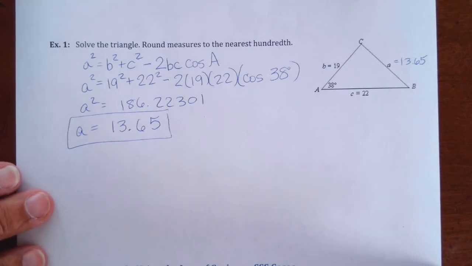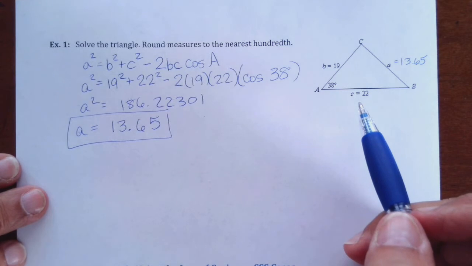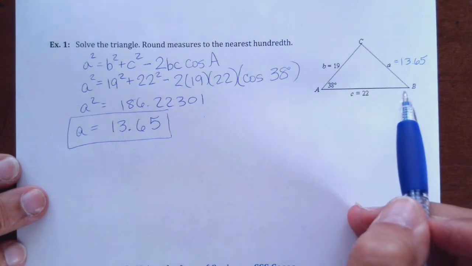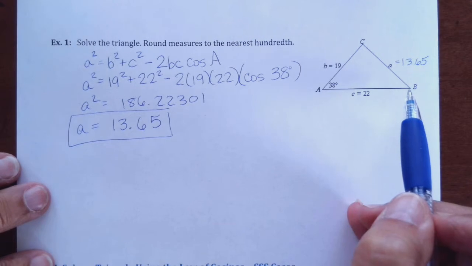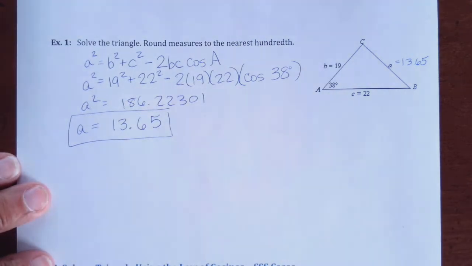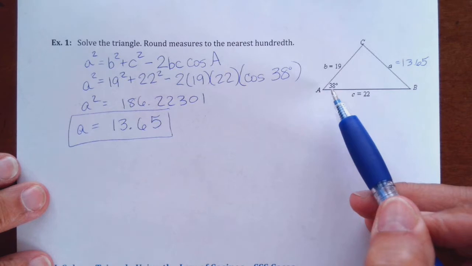All right, so remember, since we're now back to the law of sines, we're going to look for the smaller one first. So since angle B would be smaller because side B is smaller than side C, I'm going to look for angle B. So to find B, I'm going to start with the given opposite two things that I have.